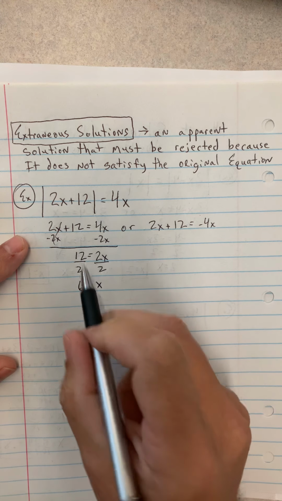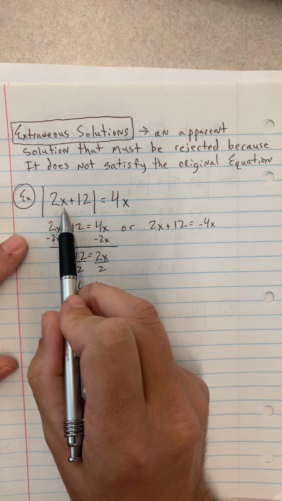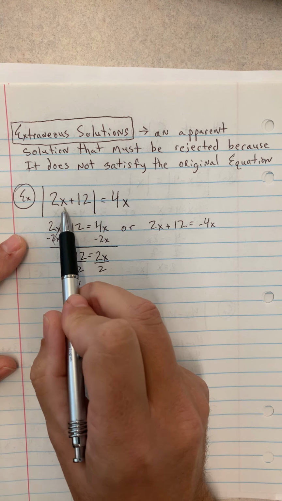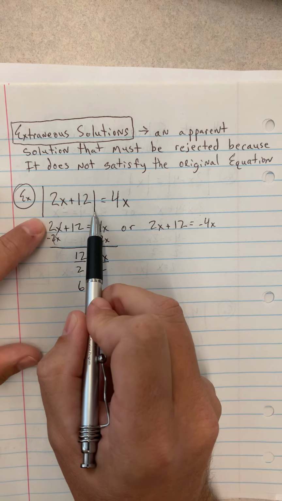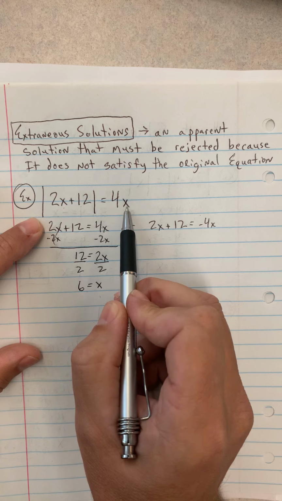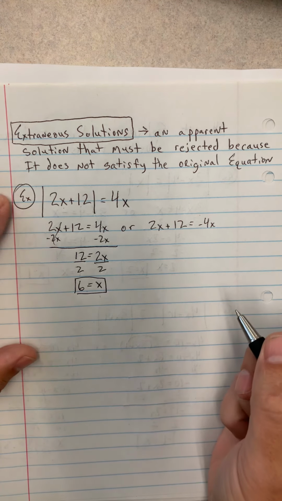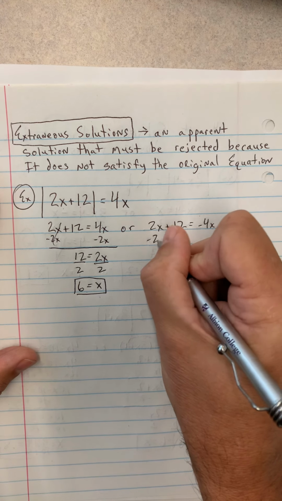I can check that. I'll plug it right in. 6 times 2 is 12. 12 plus 12 is 24. The absolute value of 24 is 24. 4 times 6 is 24. That absolutely checks. Let's look at this one.